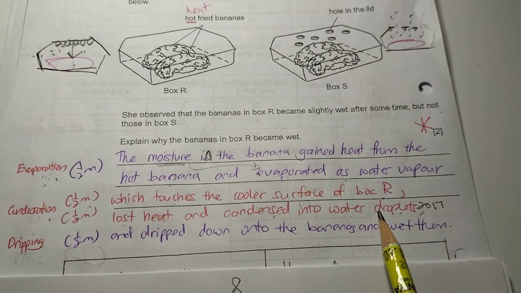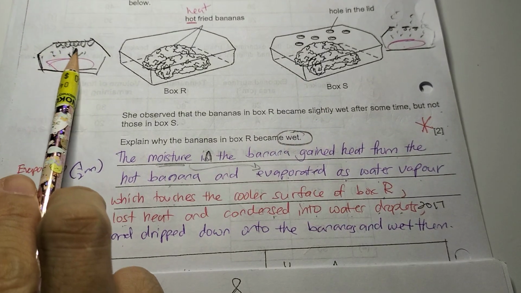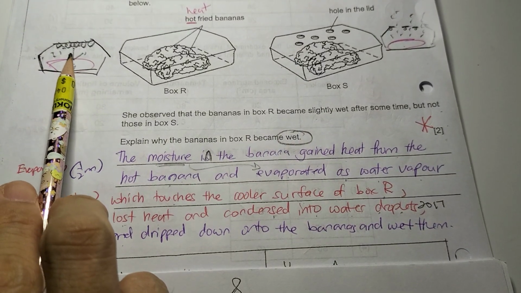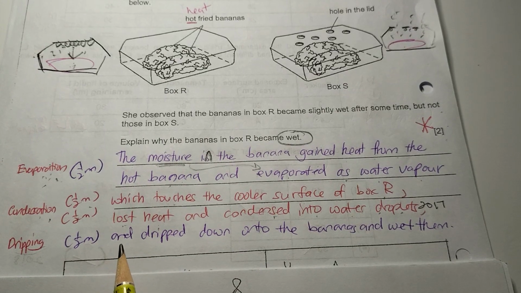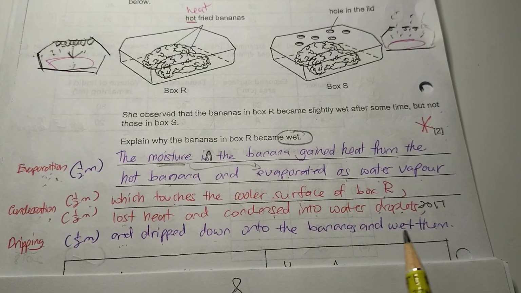But that's not enough because you've got to explain why it became wet. So after the water droplets reach the top part, they need to drip down onto the banana. So the last half mark is for the dripping down, and drip down onto the bananas and wet them.